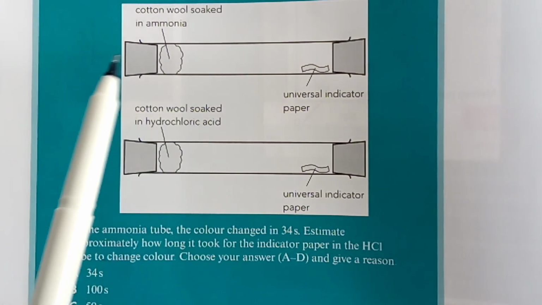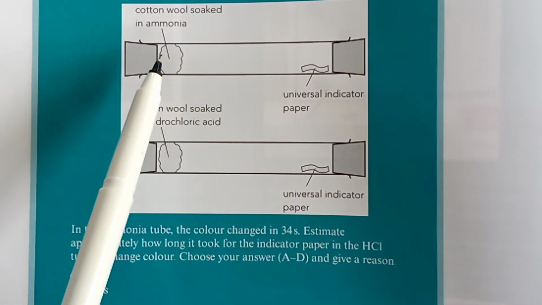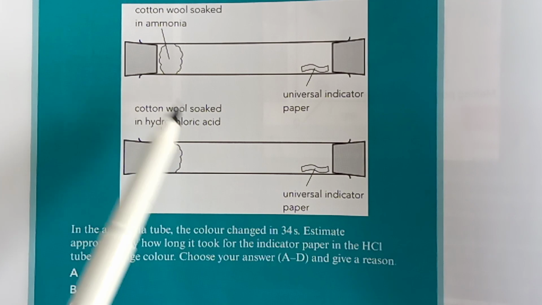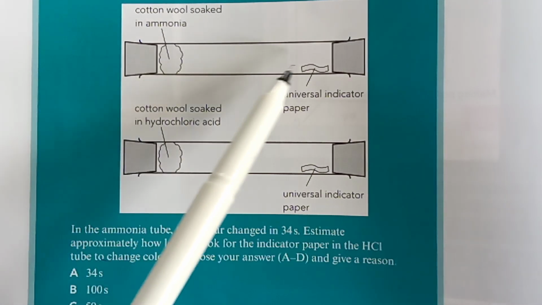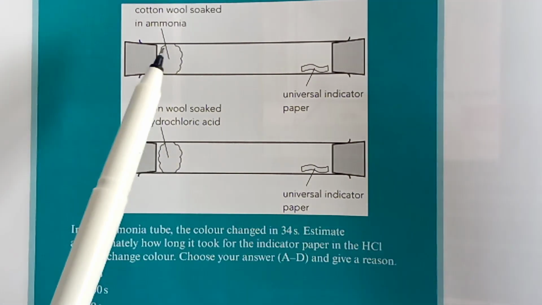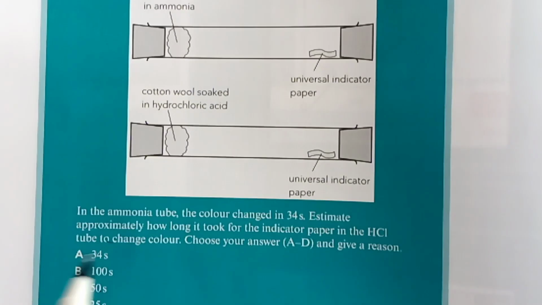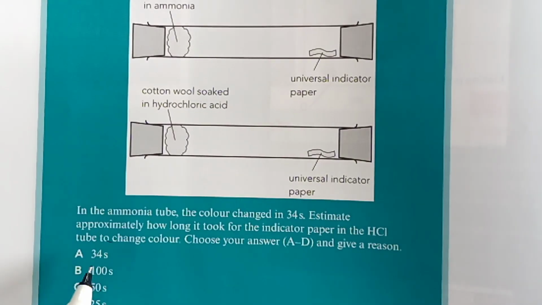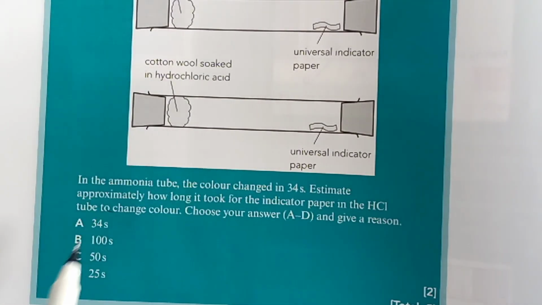So you can see from the previous explanation that ammonia will diffuse faster. So hydrogen chloride would diffuse slower than 34 seconds. So the answer cannot be 34 because they cannot diffuse at the same time.